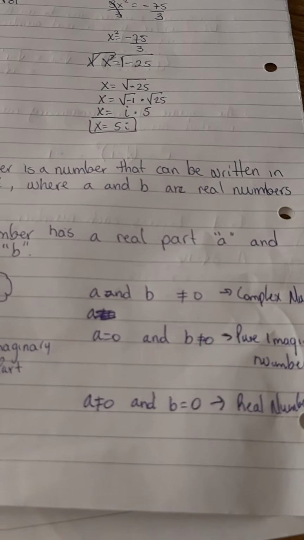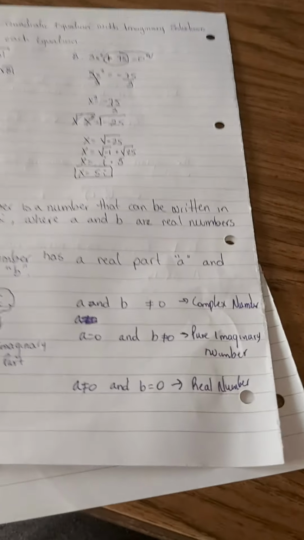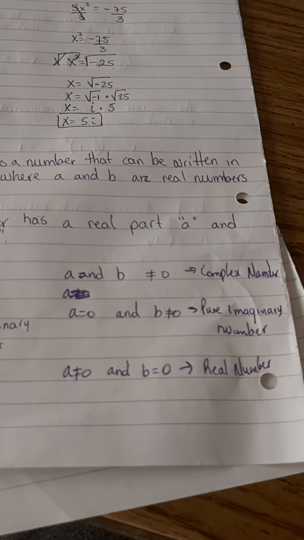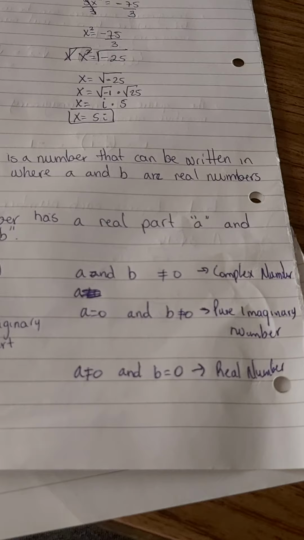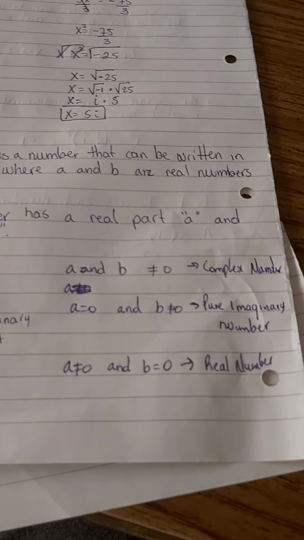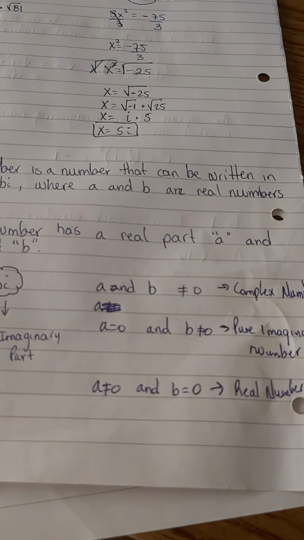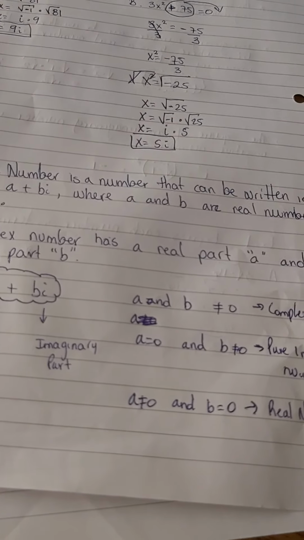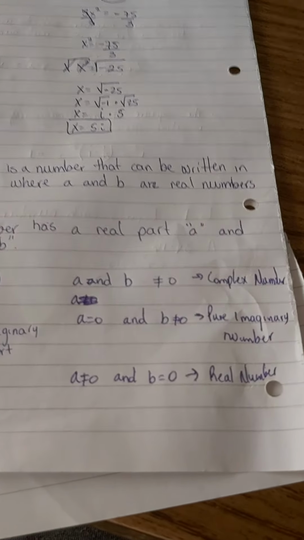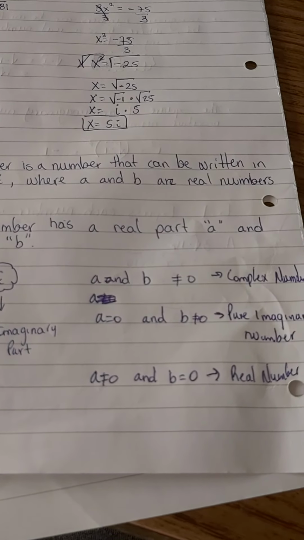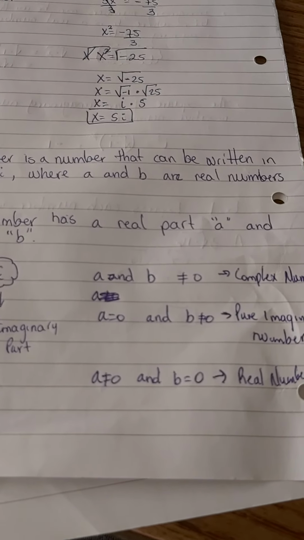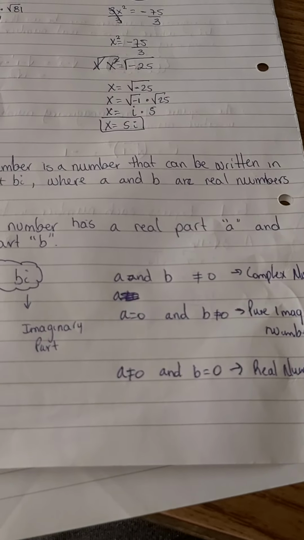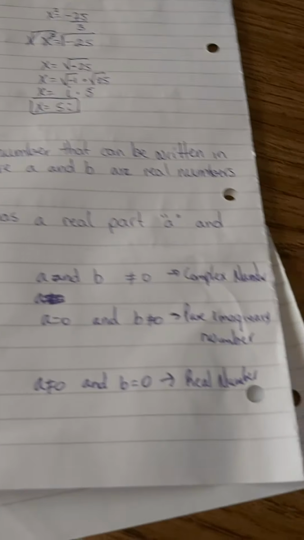So if a and b are not equal to 0, complex number. If a equals 0 and b is not equal to 0, pure imaginary number. Okay? Examples of pure imaginary numbers: 4i, 2i, negative 7i, pure imaginary. If a is not equal to 0, sorry, and b is equal to 0, then we're just talking of a real number.